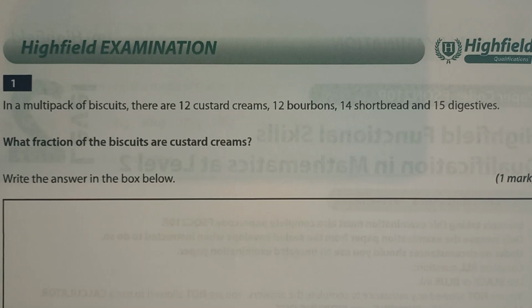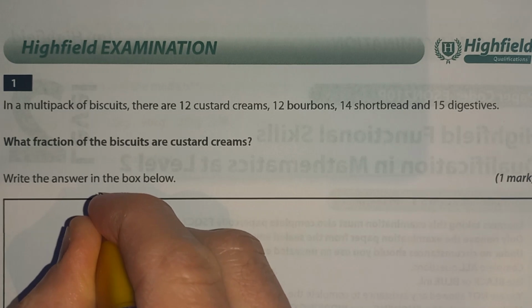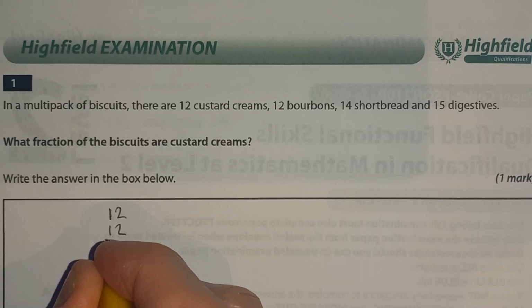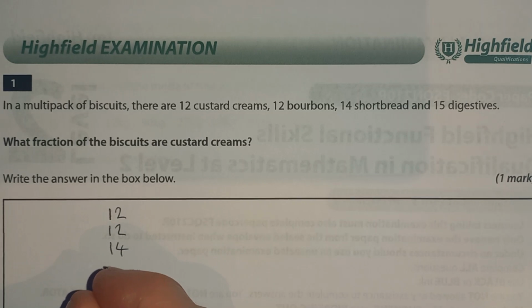Okay, well, if we want to do it as a fraction, the first thing we need to know is how many biscuits we have altogether. So we've got 12 custard creams, 12 bourbons, 14 shortbread and 15 digestives. So we're going to add these all up.